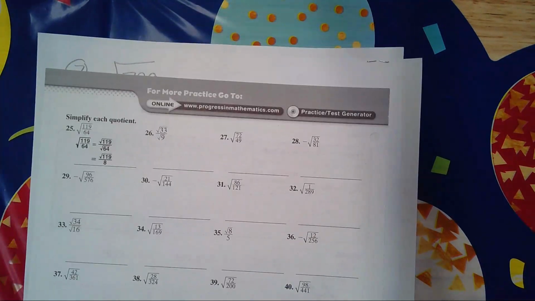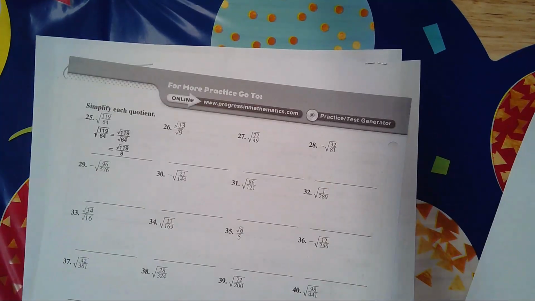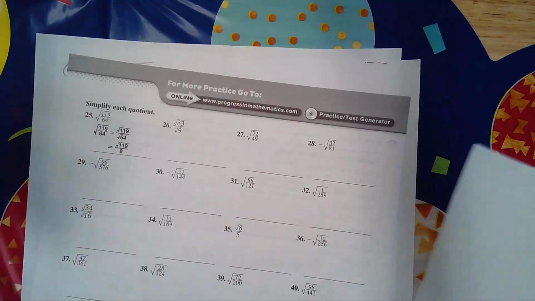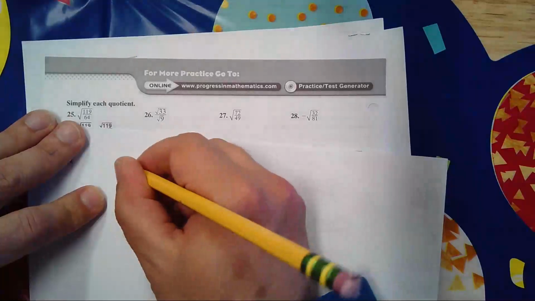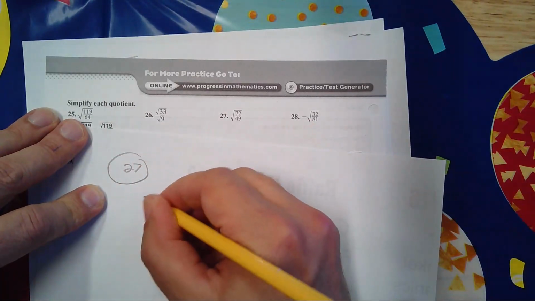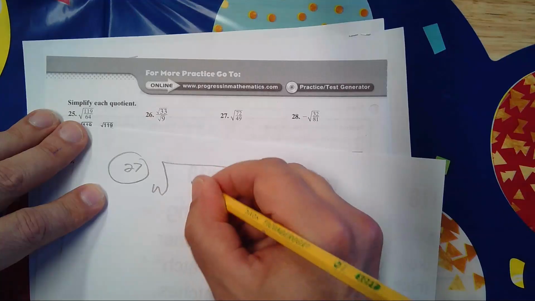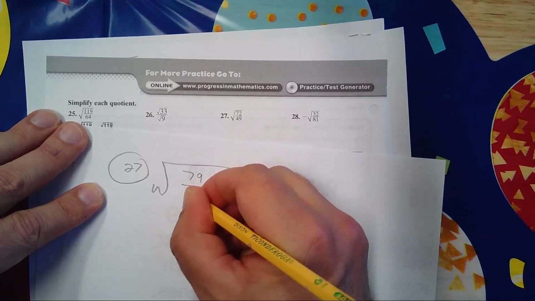So, generally the same principle going on here. You need to simplify both sides. You'll notice there's a number of perfect squares in here. Some of them have perfect squares. A lot of them have perfect squares. There's some whole numbers. There's a few different scenarios here. Root 72 over 49.